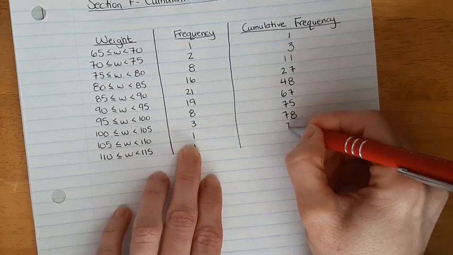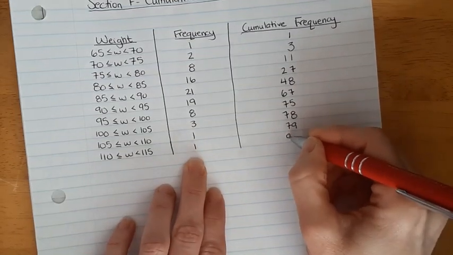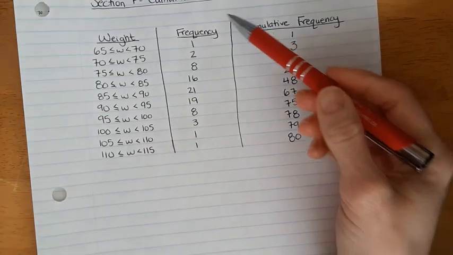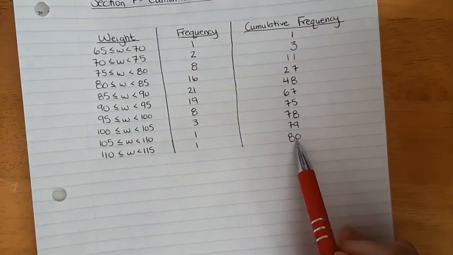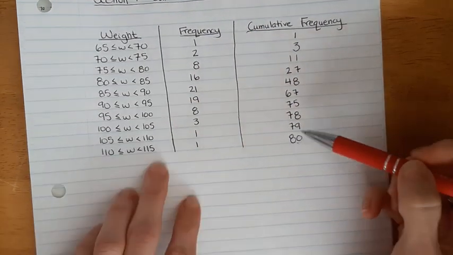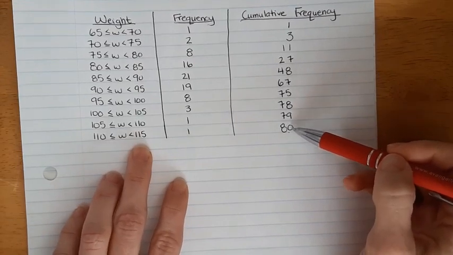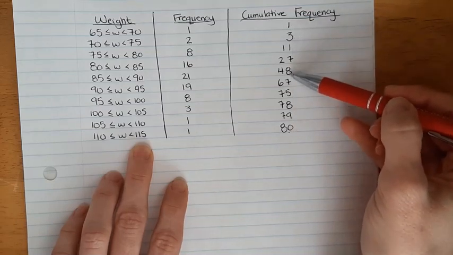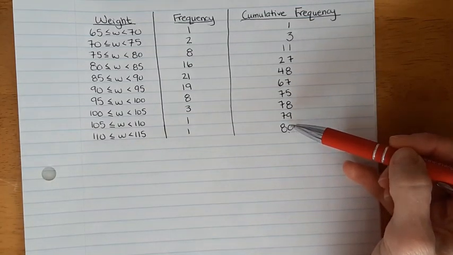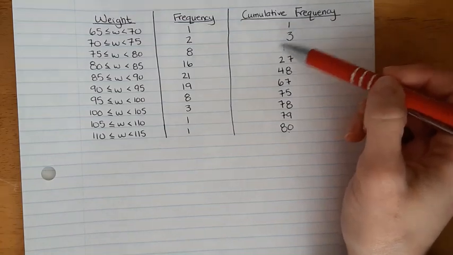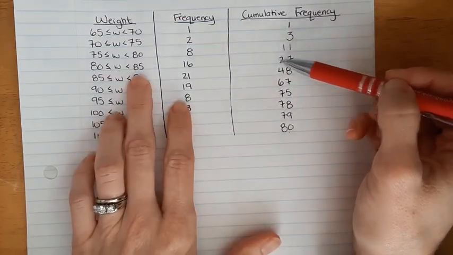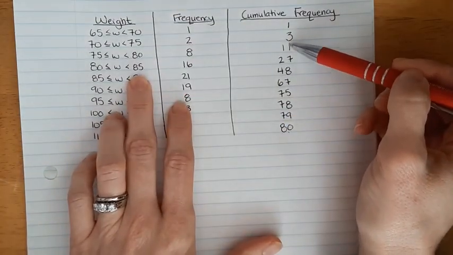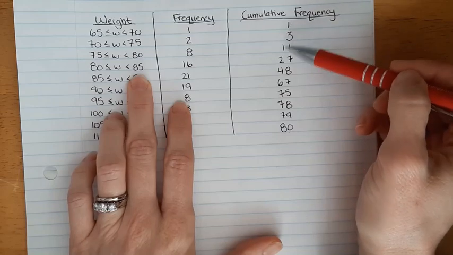Add in 1 more, 79. And so this data set is for 80 players, so all 80 players weigh less than 115 kilograms. Okay, so that's your cumulative frequency column. It's just a running total of all the players that fall into this existing category or less than that.